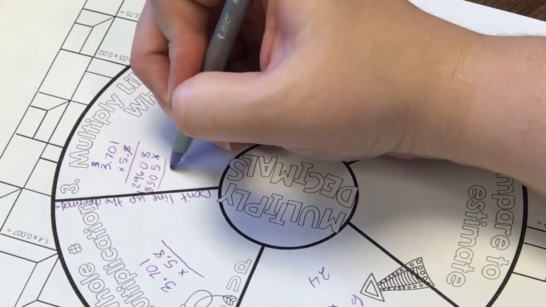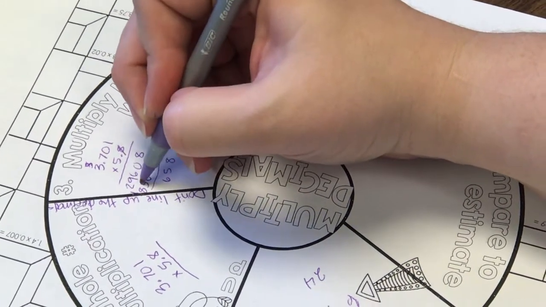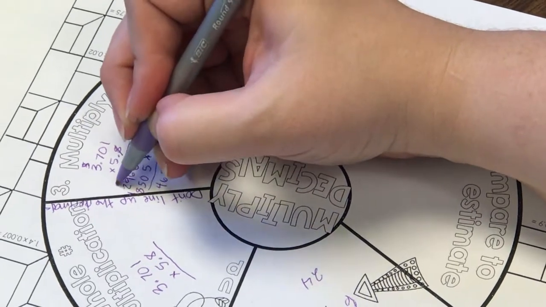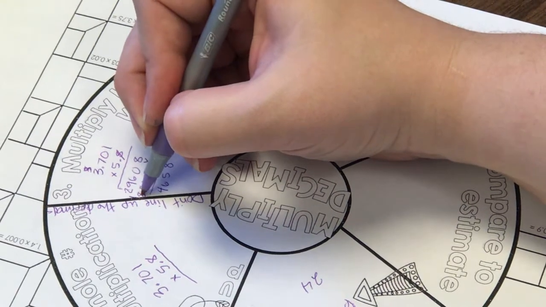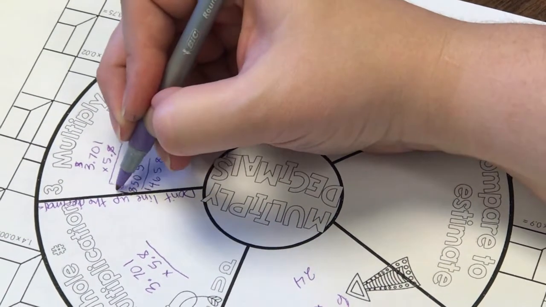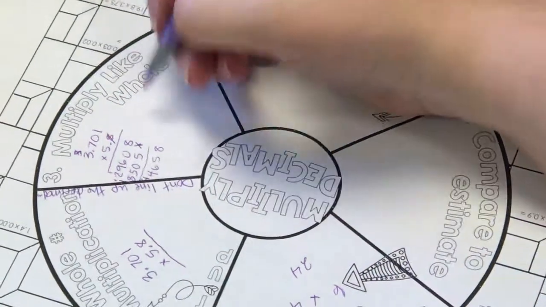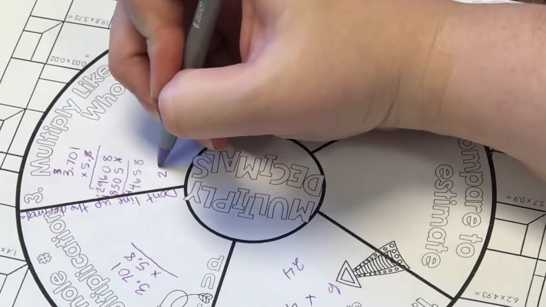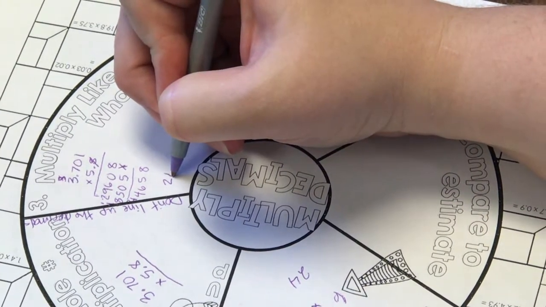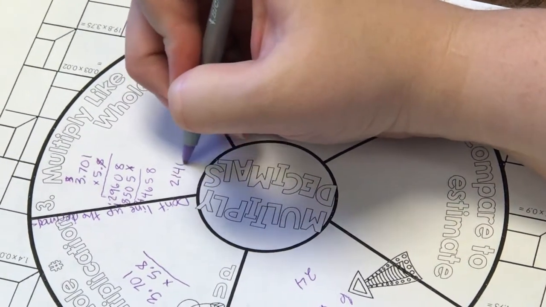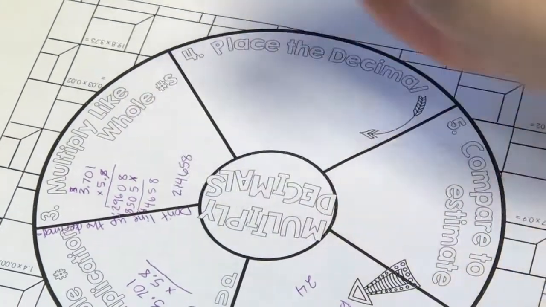8, 5, 6, 14. 1 plus 2 plus 8 is 11, and then I had that crazy 1 over here, and now that is 2. I'm going to rewrite it over here. 2, 1, 4, 6, 5, 8. Sorry, that was all crammed over there.